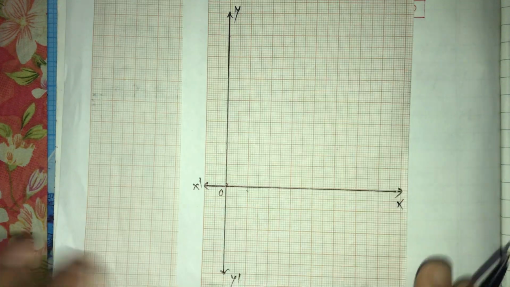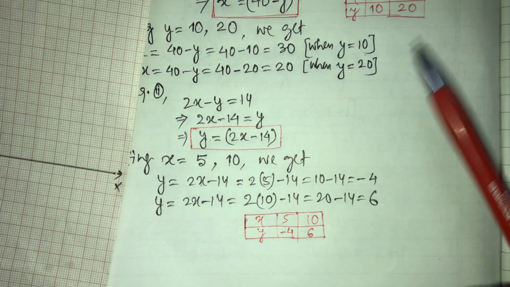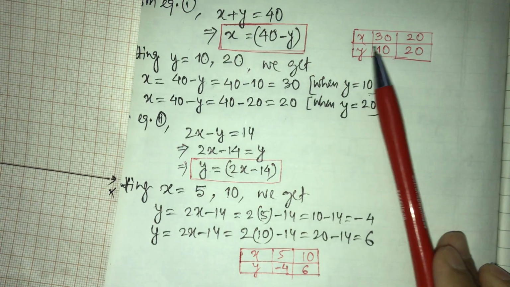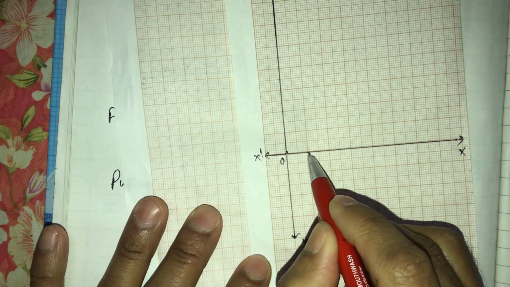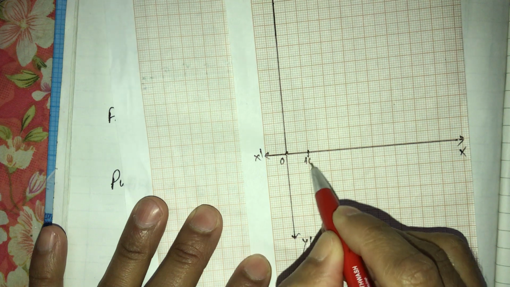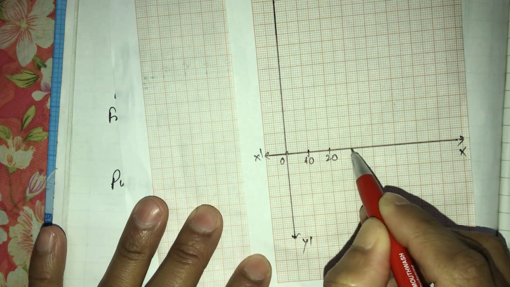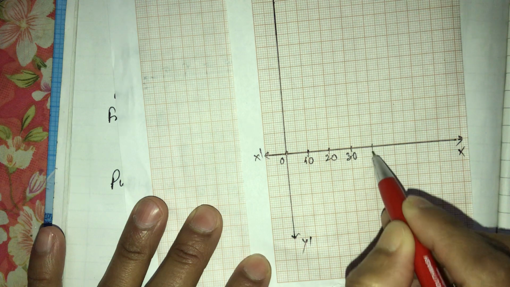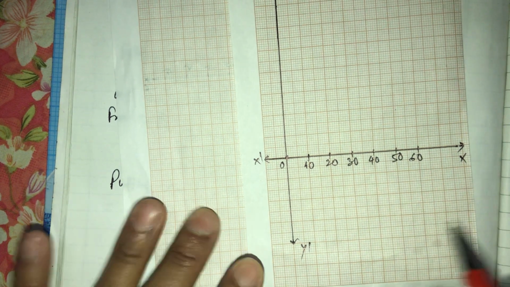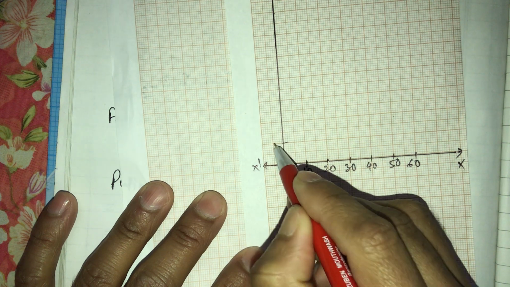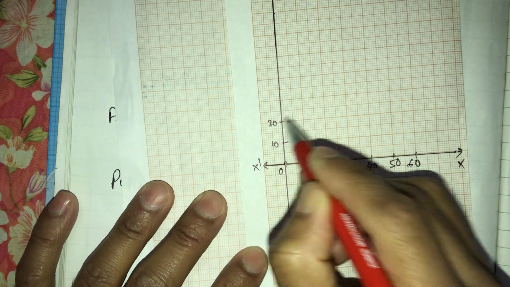Since we have multiples of 10 in the first table, we will go accordingly. Here let's take 10 small divisions as 10 units. So 10, 20, 30, 40, 50, 60. Same thing here, 10, 20, 30, 40, 50.